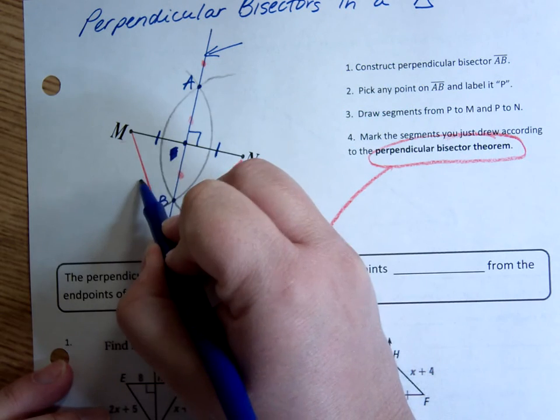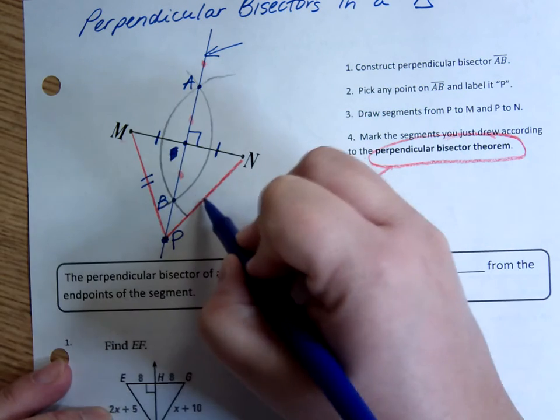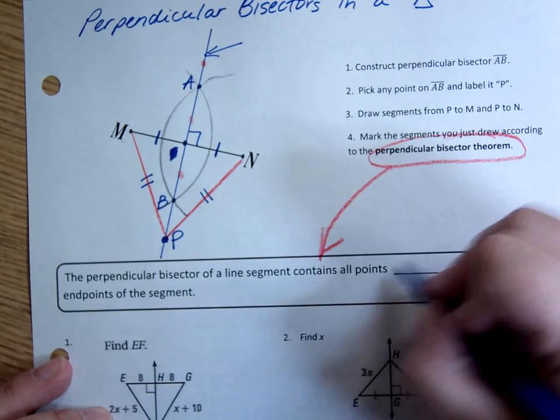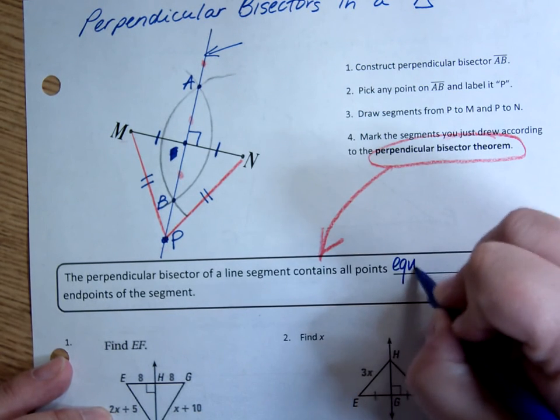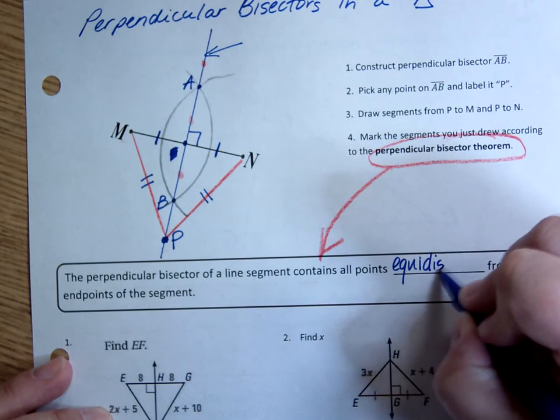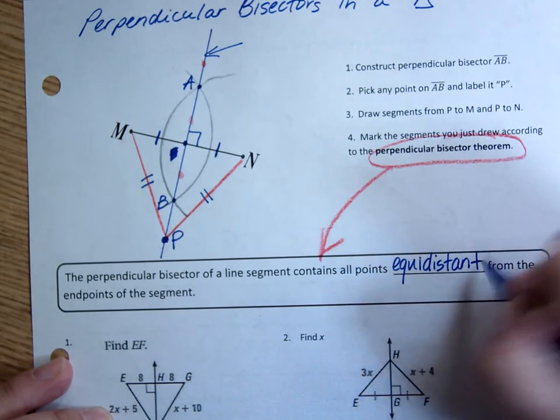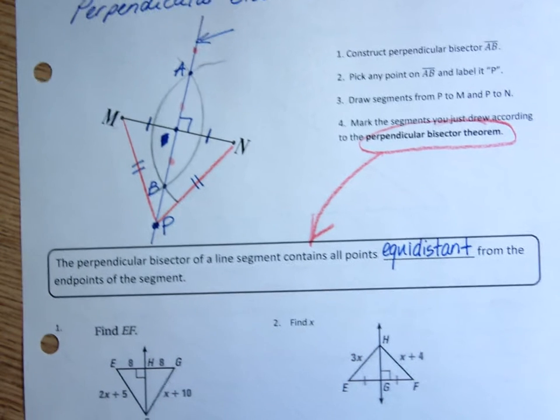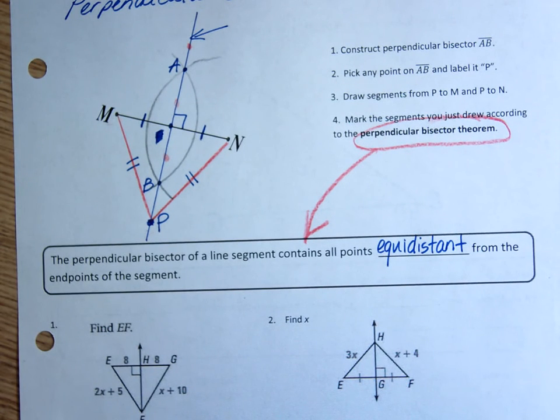So in other words, this length MP and this length NP are the same. So equidistant is what goes in this blank. The perpendicular bisector of a line contains all points equidistant from the endpoints of the segment. And sometimes you will see that sort of asked backwards, because the converse is also true.